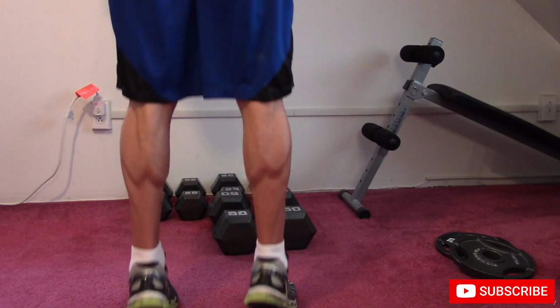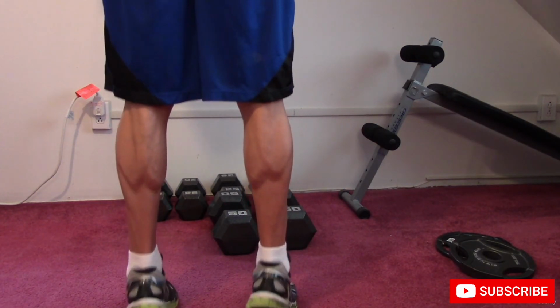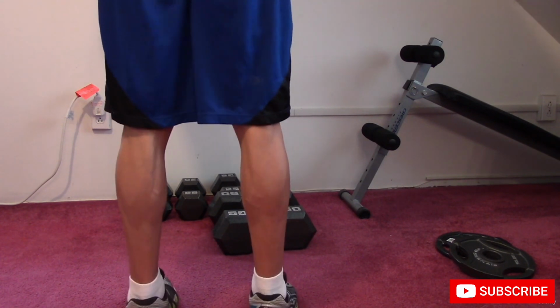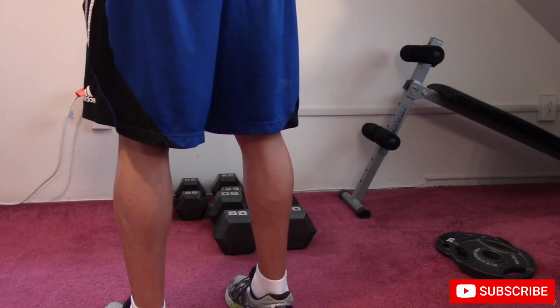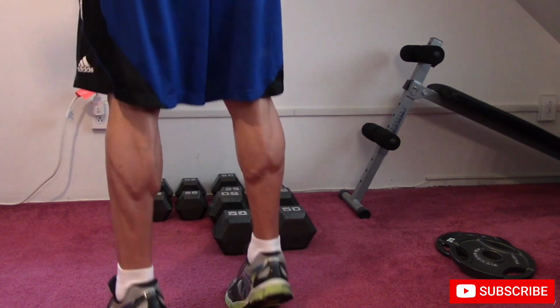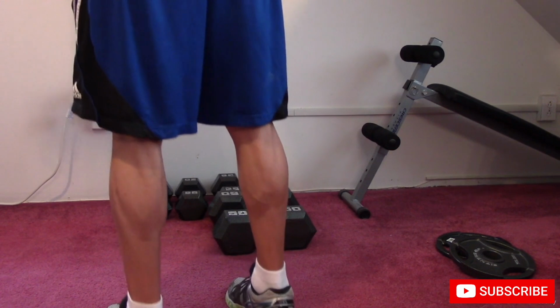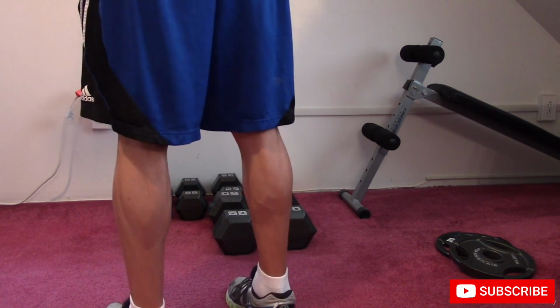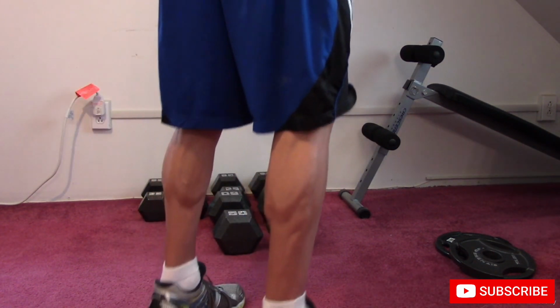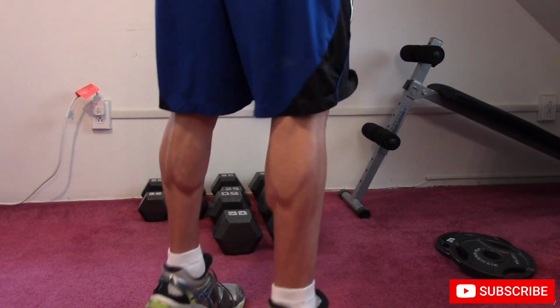Now we're going to talk about calf definition and separation. First, I'm going to show you a quick look at my calves when I'm flexing them. I'm simply going on my tiptoes, and that flexes the calf muscles. And you'll notice the grooves that define where the calf muscles are whenever I do flex them. And the good separation between the calf muscles and the rest of my leg.